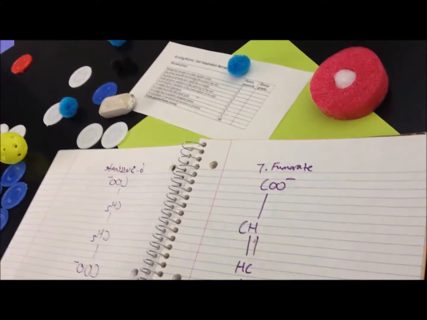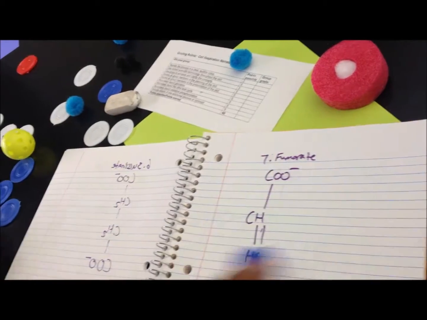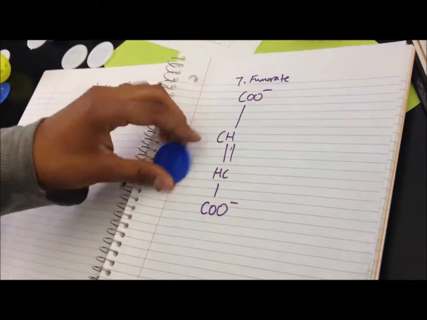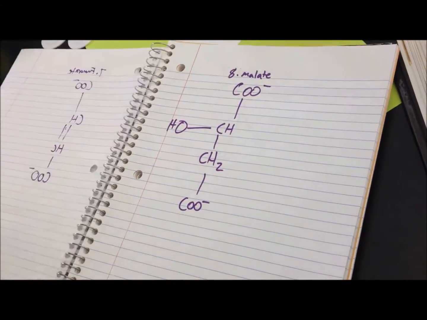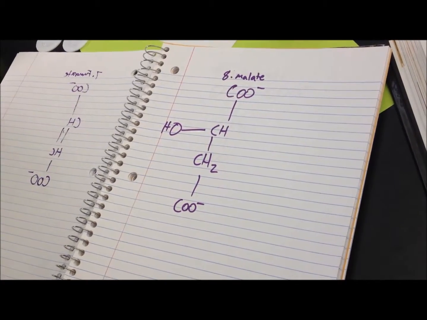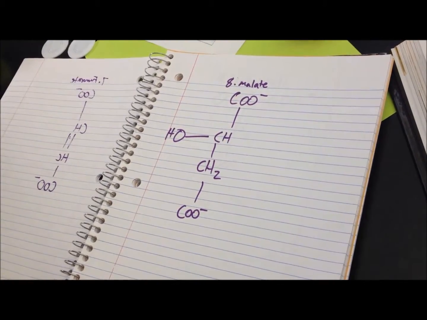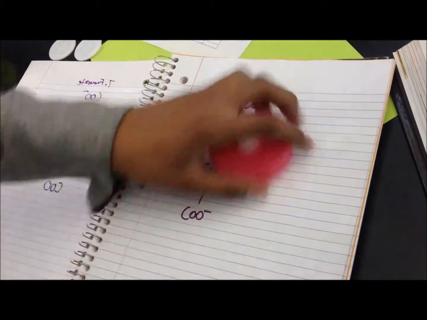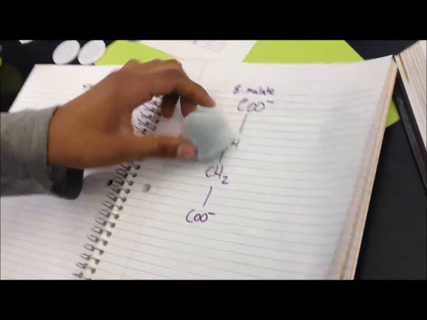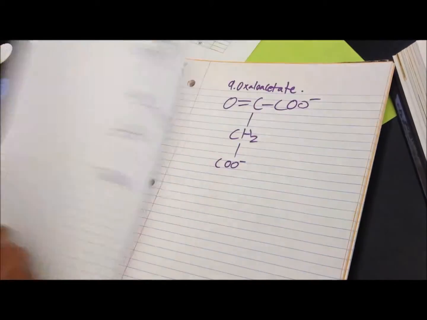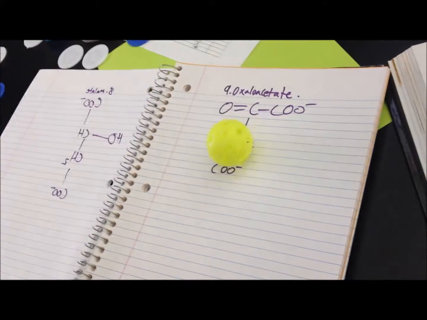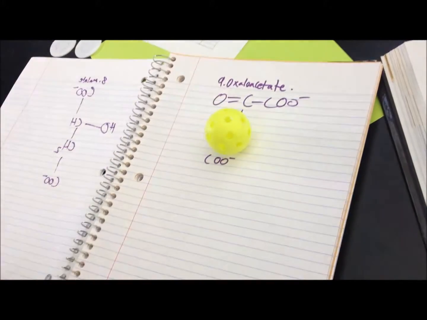Addition of a water molecule rearranges bonds in the substrate. The substrate is oxidized, reducing NAD+ to NADH, and regenerating oxaloacetate. And that is the Krebs cycle.